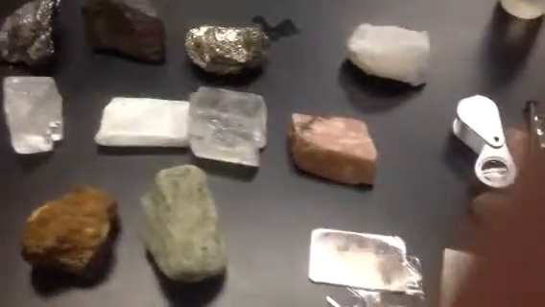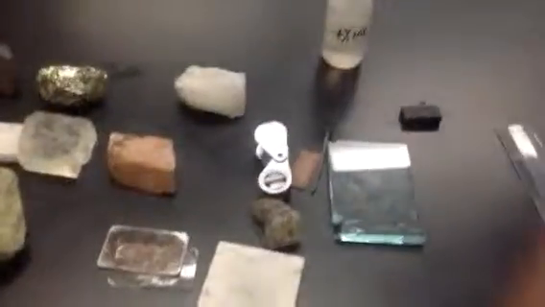So those are some examples of mineral properties. Physical Geology 111.